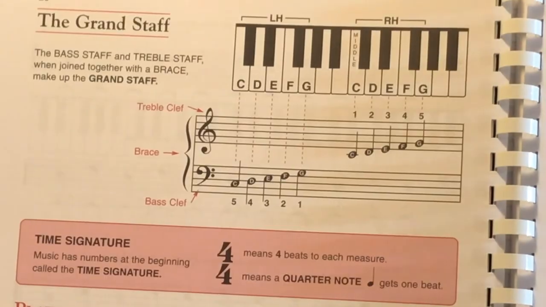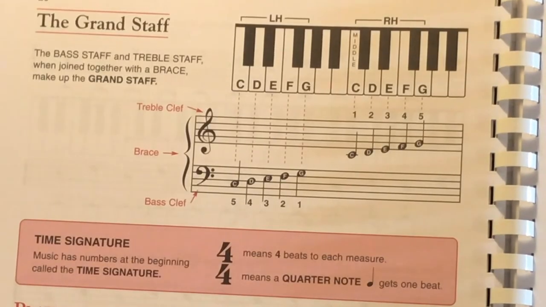Now, taking this a little further, you have what is called the grand staff. On the grand staff, the right hand plays all the notes on the top, on the treble clef, and the left hand plays all the notes on the bass clef. So this is how we're going to start off with playing our music. Let's go ahead and do a little warm-up with this.